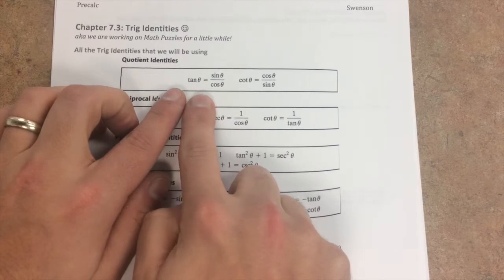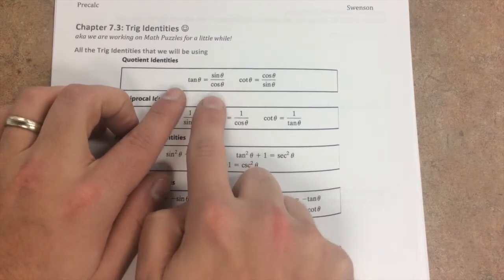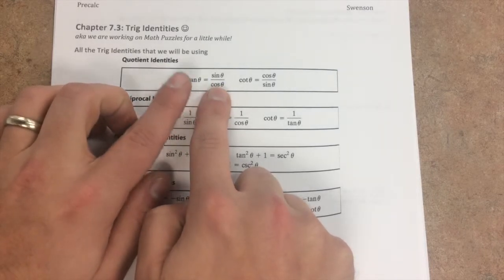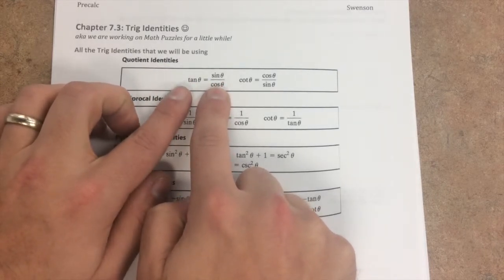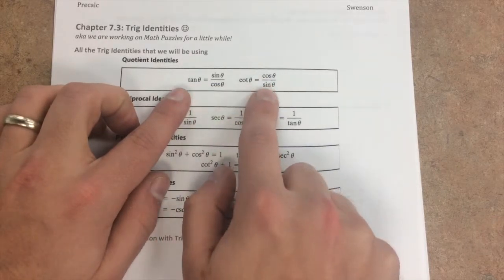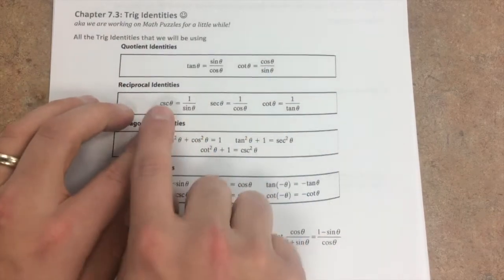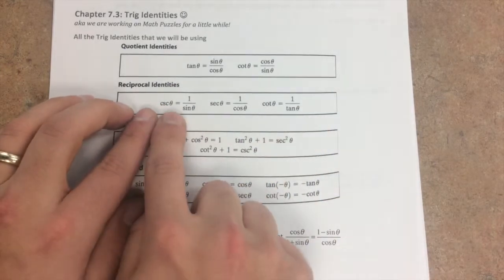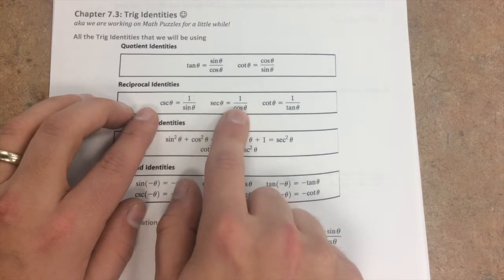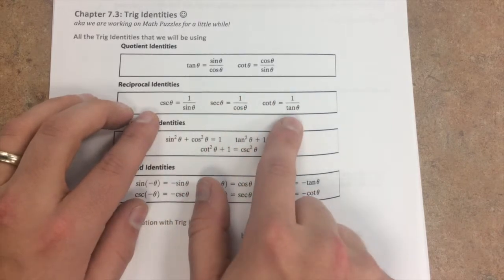We said tangent a long time ago was y over x. We also said that the y value was the sine value. So we could say that tangent is the sine over the cosine. Likewise, cotangent is the cosine over the sine. We have our reciprocal functions. So we have cosecant, which is 1 over sine theta, secant, which is 1 over cosine theta, and cotangent, which is 1 over tangent.